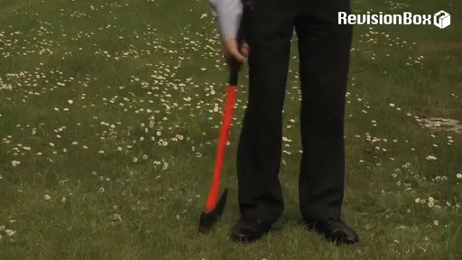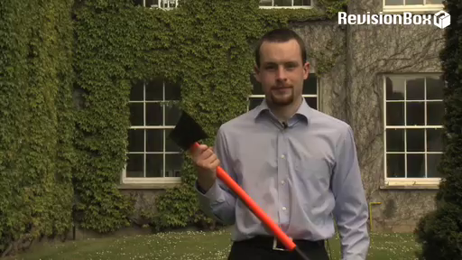So we've seen in previous sections that maths can be used to solve a variety of practical problems, and trigonometry is one of those types of maths. Today we're going to use trigonometry to help us solve the problem of how to chop down this tree.